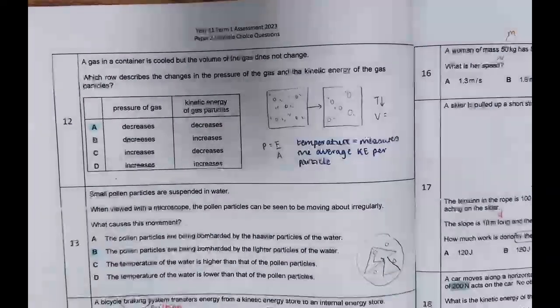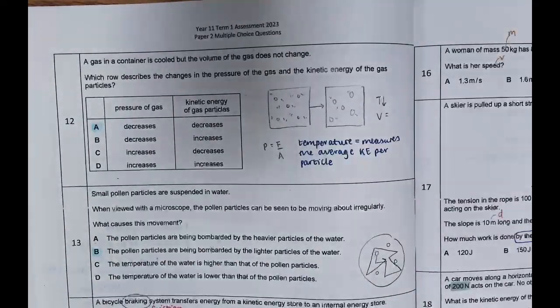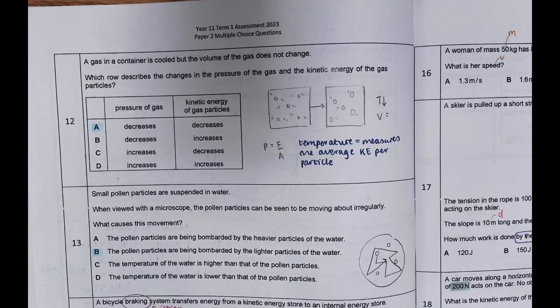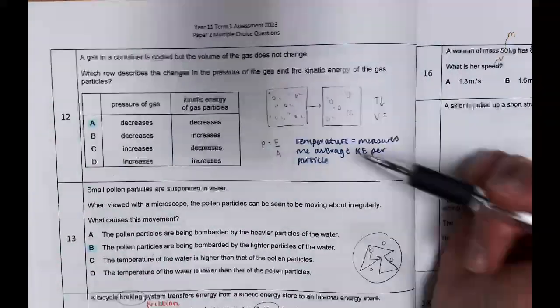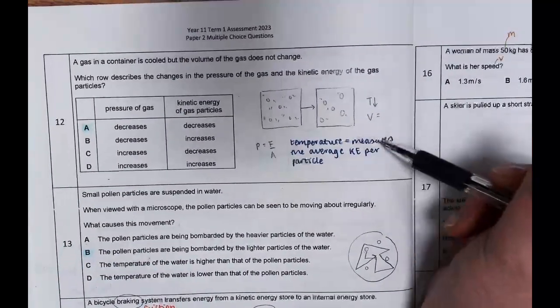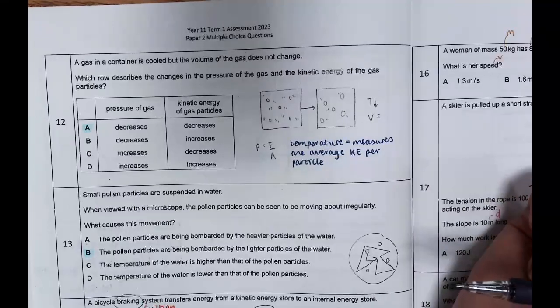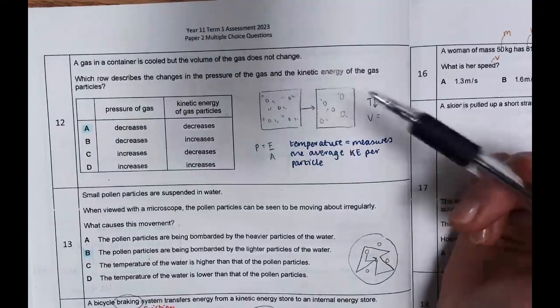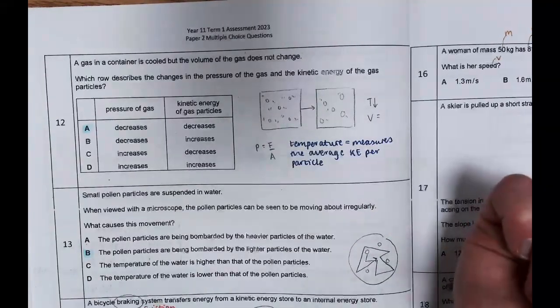In question 12, a gas in a container is cooled, but the volume of the gas does not change. Which row describes the changes in the pressure of the gas and the kinetic energy of the gas particles? We know that temperature is a measure of the average kinetic energy of the particles, and that pressure is force divided by area.